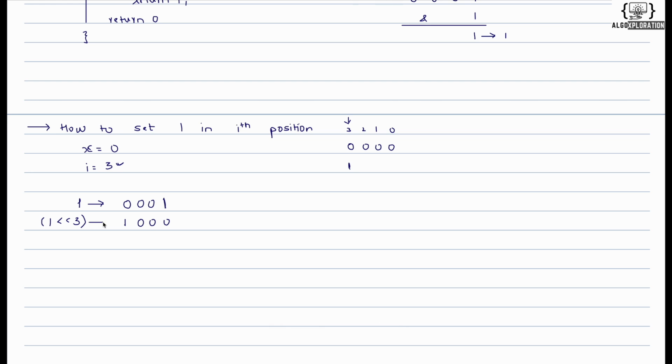So this will be the answer. Okay, and what we have to do, we have to simply OR with the x. Initially the value of x is 0 and I am doing OR with this value, 1, 0, 0, 0. So if I do OR, I'll get my answer as 1, 0, 0, 0, and that's it. In this way we can set the bit at a particular position.